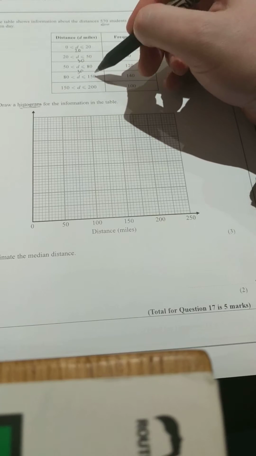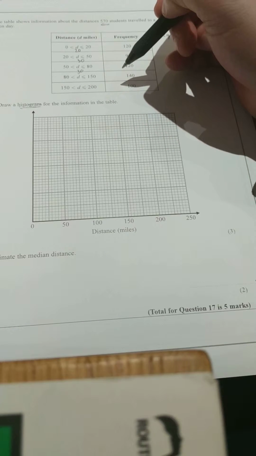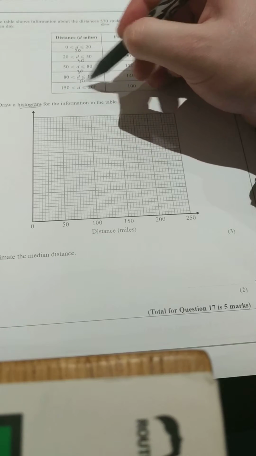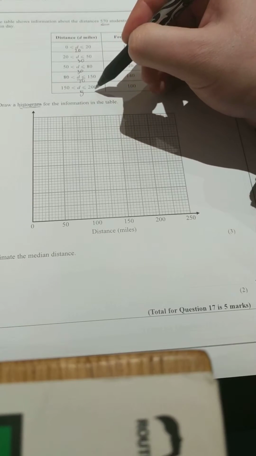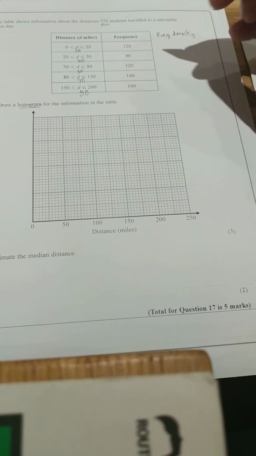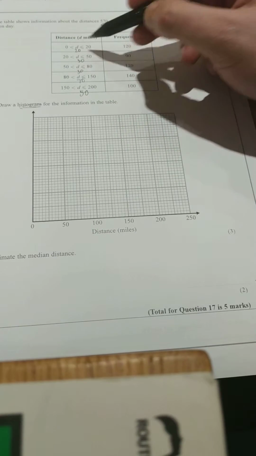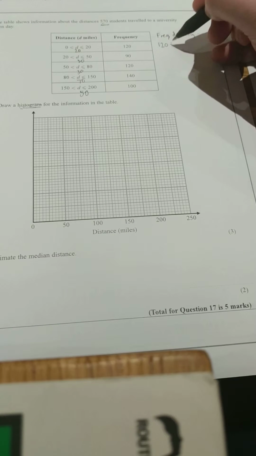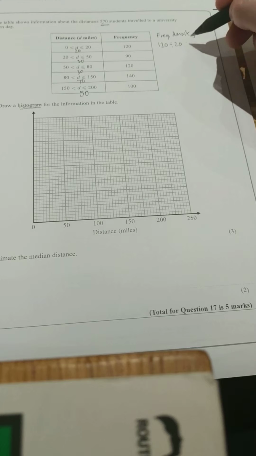And this is 30, 150 take away 80, 70, and 200 take away 150 is 50. So I'm going to divide this amount by that class width, so I can see how spread out the data is.